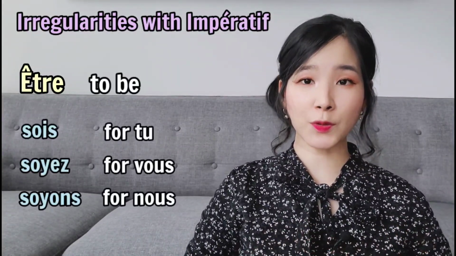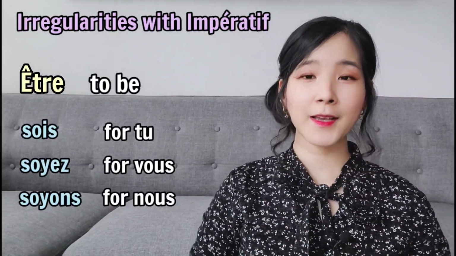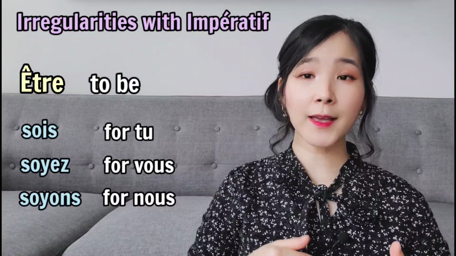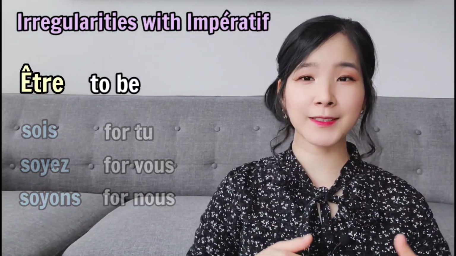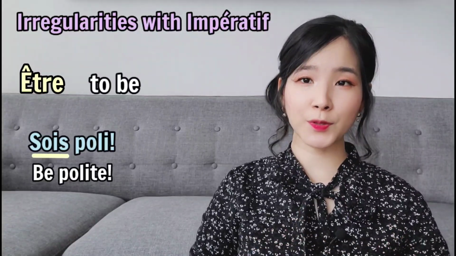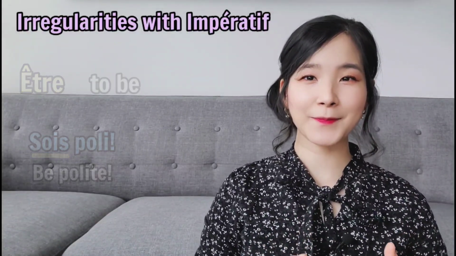Next irregular verb is être, to be. Être becomes sois, soyez, soyons in imperative form. Again, just like avoir, être is totally irregular in imperative. Let me show you an example. Sois poli. Be polite.